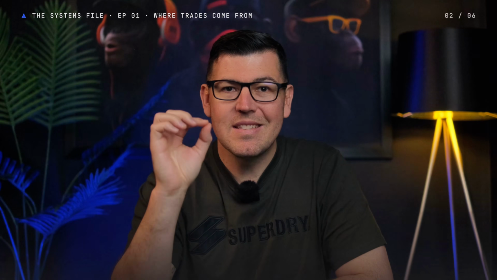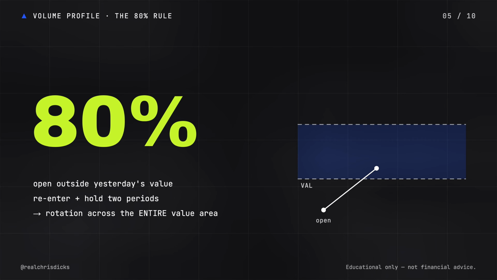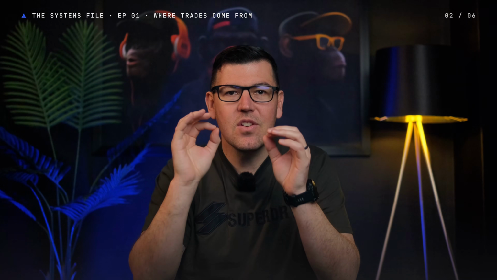Outside value and coming back in. Now listen, this one's a stat. The 80% rule. Price opens outside yesterday's value, re-enters, and holds inside for 2 periods. About 8 times out of 10 it rotates across the whole value area. Yesterday's profile is literally today's roadmap.